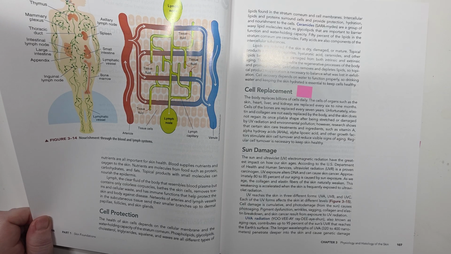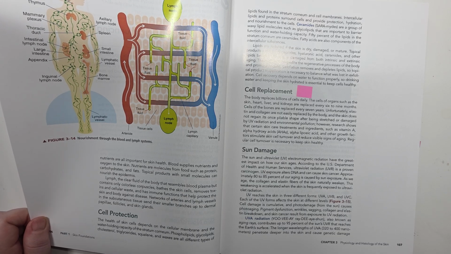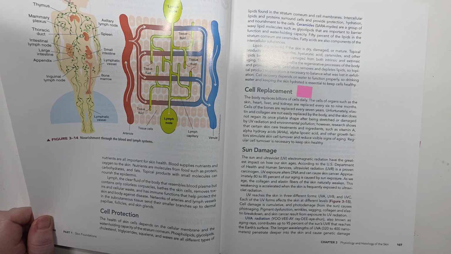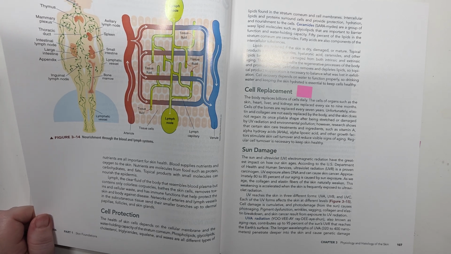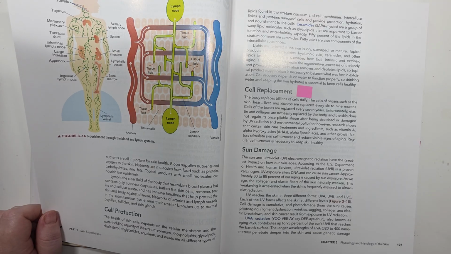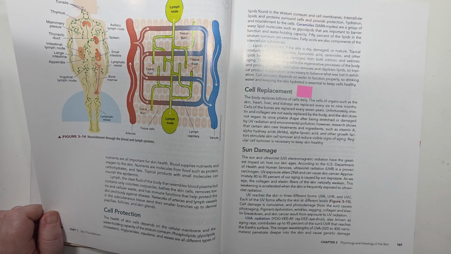Cell protection. The health of skin cells depends on the cellular membrane and the water-holding capacity of the stratum corneum. Phospholipids, glycolipids, cholesterol, triglycerides, squalene, and waxes are all different types of lipids found in the stratum corneum and cell membranes. Intercellular lipids and proteins surround cells and provide protection, hydration, and nourishment to the cells.